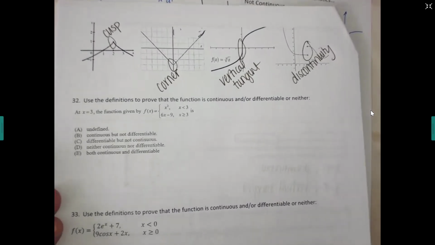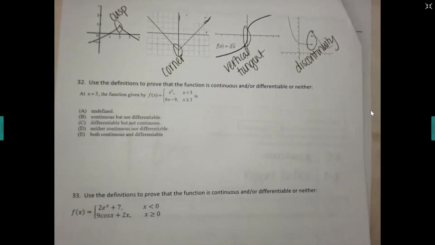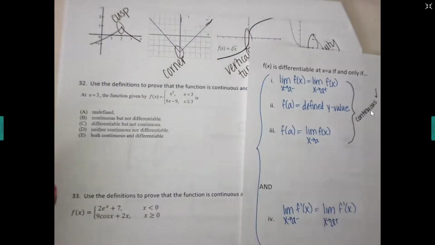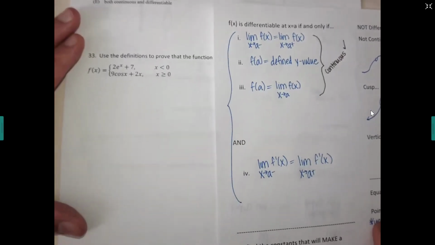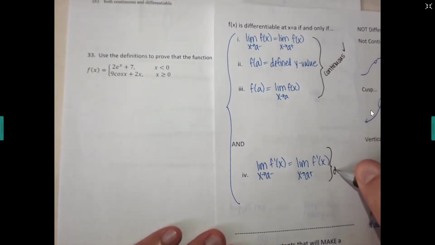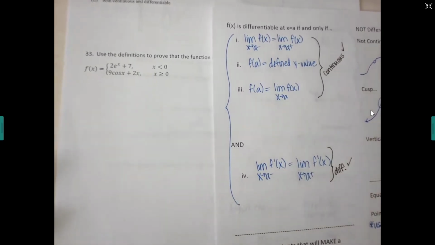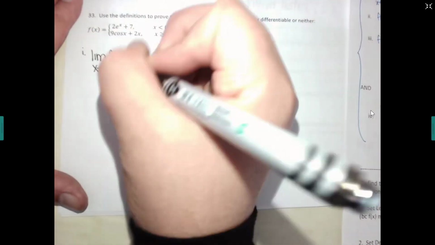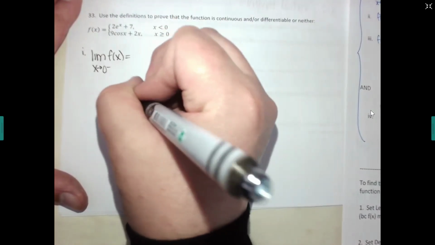Okay, we're going to do 33. It asks you to use the definition. So look at your little sheet. Your definition's right here. The first thing I'm going to check is that it's continuous. Then if it's continuous, I'm going to check that it's differentiable. But remember, it's 2 steps to check that. So let's start with the limit from the left and the limit from the right. What is my breakpoint number? 0. So I'm going to do 0 from the left and then 0 from the right.